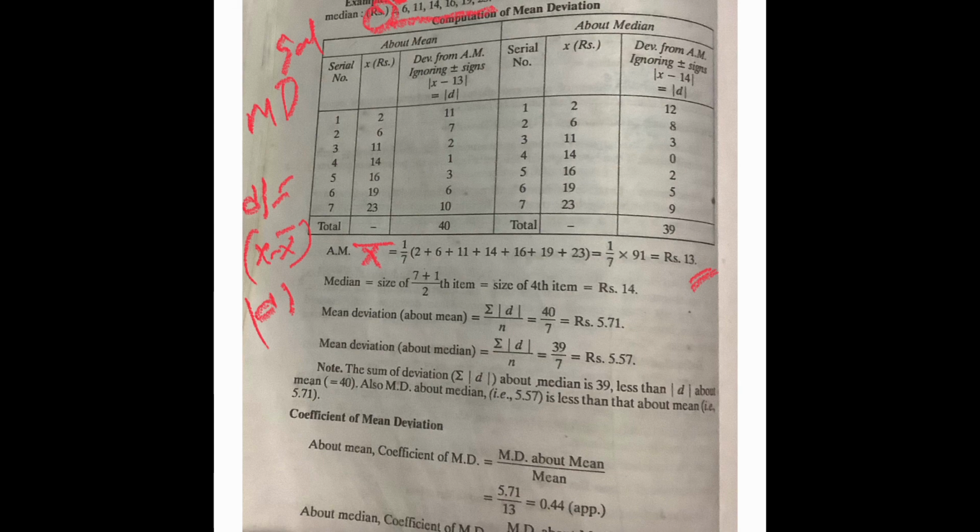Okay, so first your x is 2, and x bar is 13. 2 minus 13 is equal to how much? 11, but that is minus 11. But you have to ignore the plus minus sign, so you just write 11.